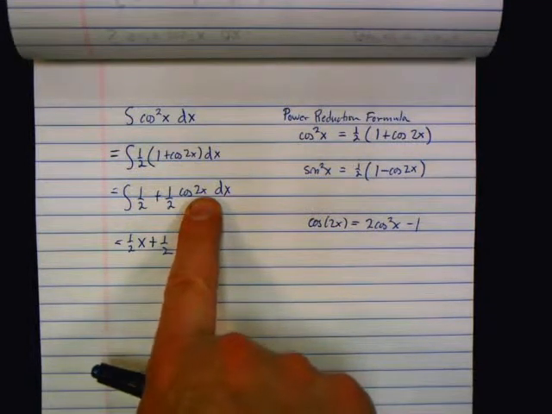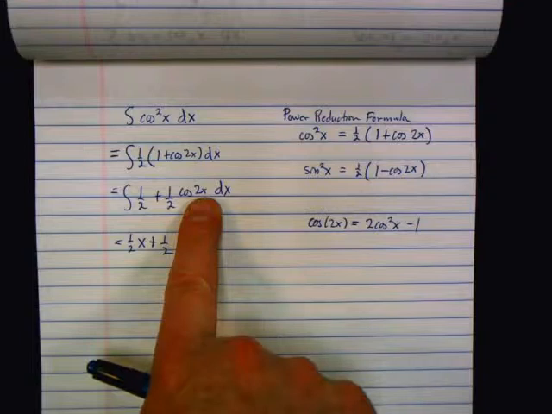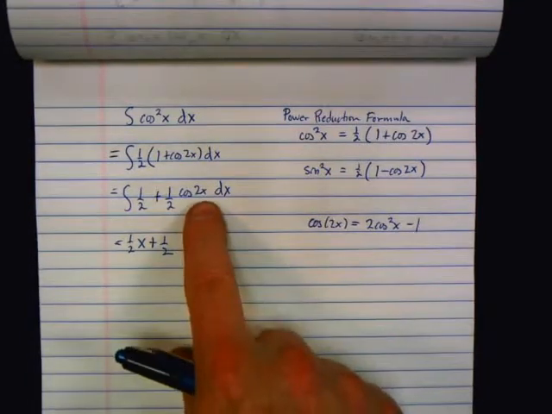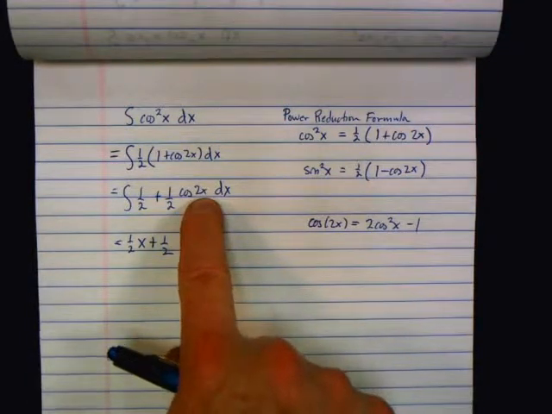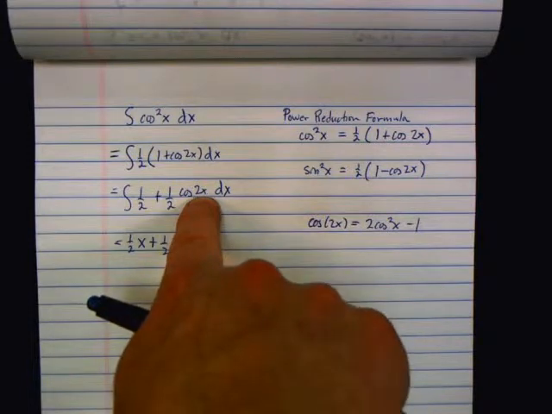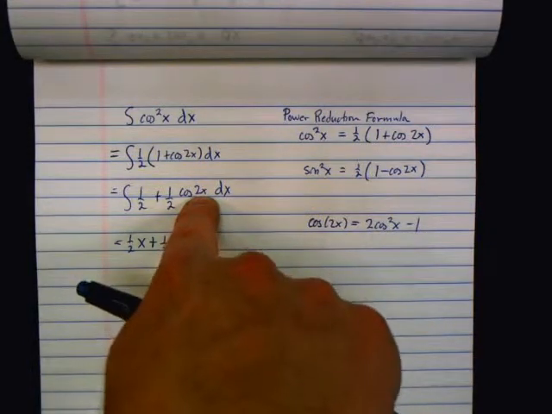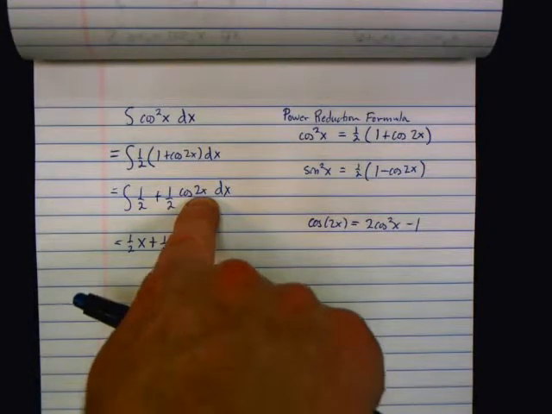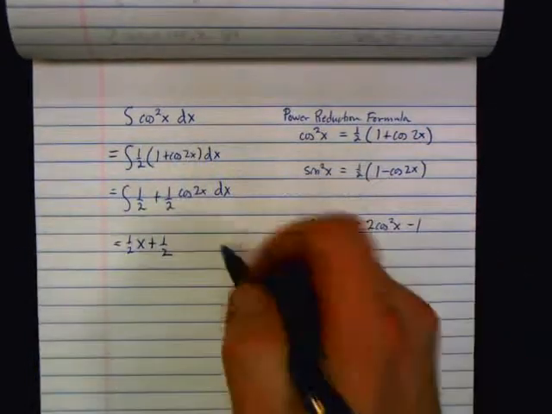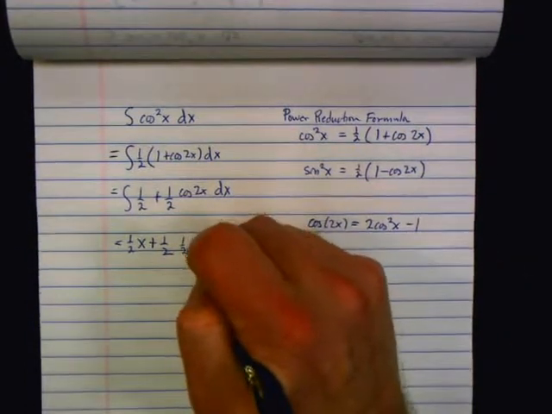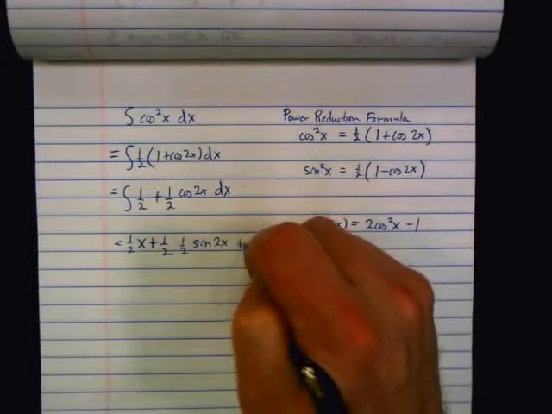The integral of cosine is positive sine, because it's the other one. Then what happens when you have that 2x in there? If you were taking the derivative, you'd have to multiply by 2 because you're using the chain rule. So when you're doing the antiderivative, you have to divide by 2. So this is a 1/2 sine 2x plus c.